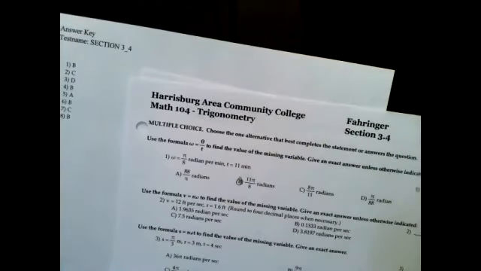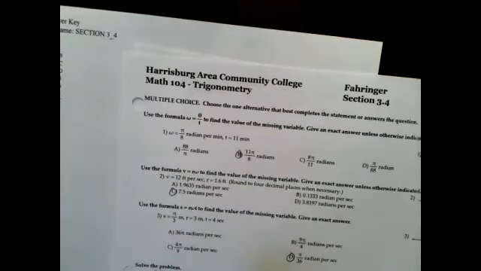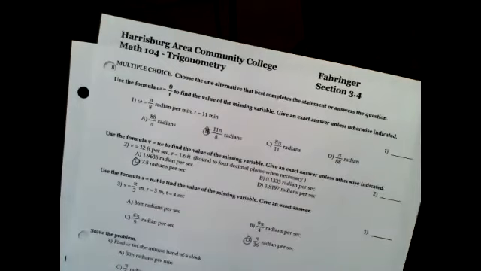And now I want to take a look at a couple of problems with section 3.4. My answers are B, C, D, A C, A D, A B A B, B, A, B, A C, and A D. So I was sort of just stalling a little bit for time there. And let's see if we can do a couple of these problems for 3.4.